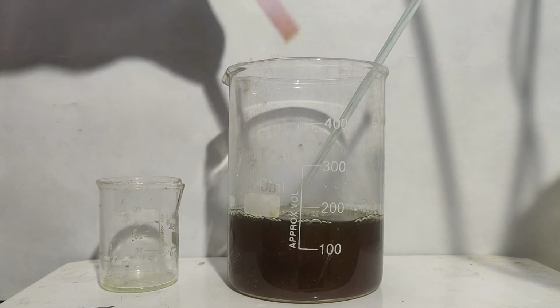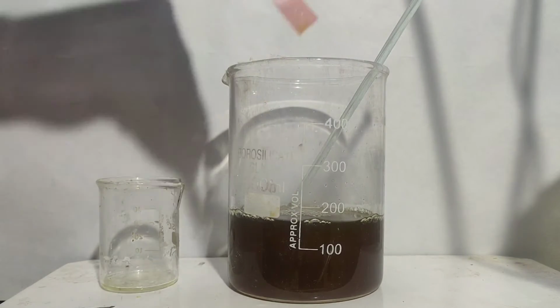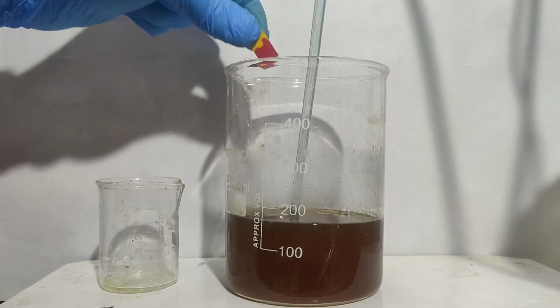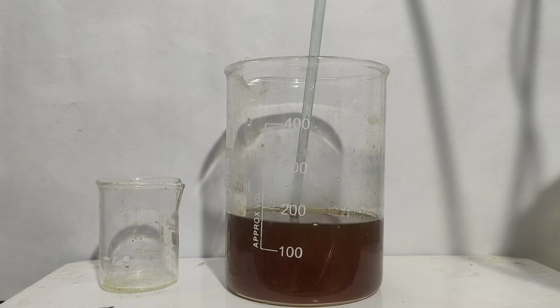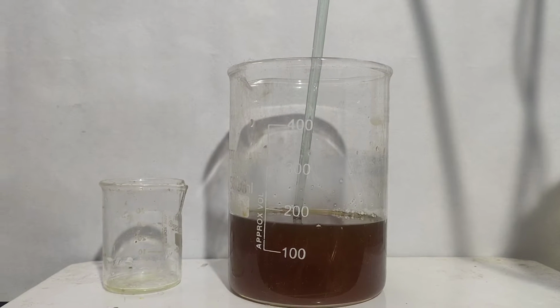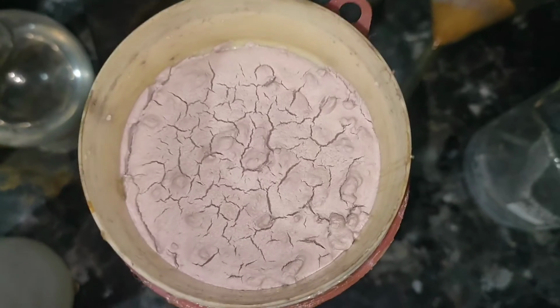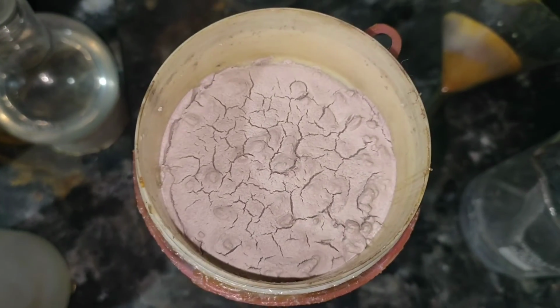I checked the pH of it and it was highly acidic, but no precipitate was formed, so I thought the reaction had failed and left it. After some time, when I came to my lab, I saw a bunch of precipitate, which may be naphthionic acid. I filtered it on a Buchner funnel and it appears to be light pink in color.